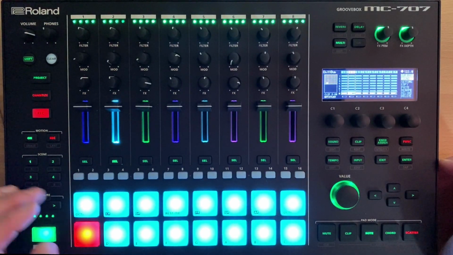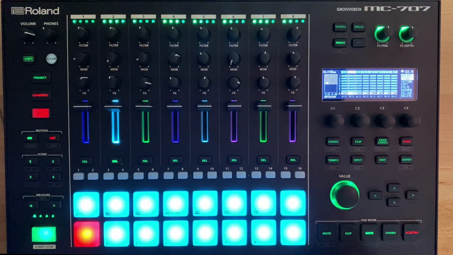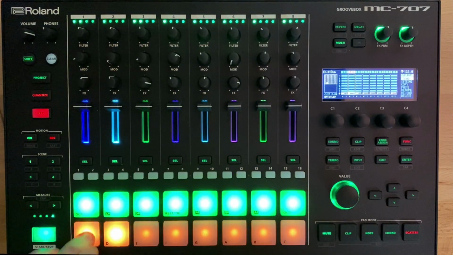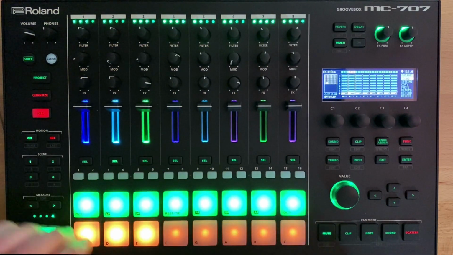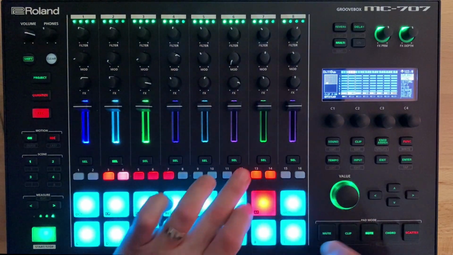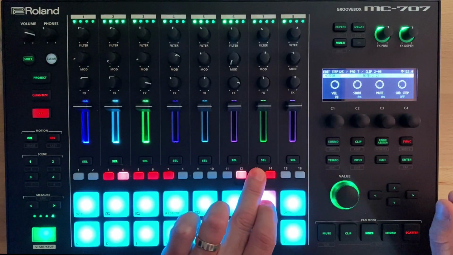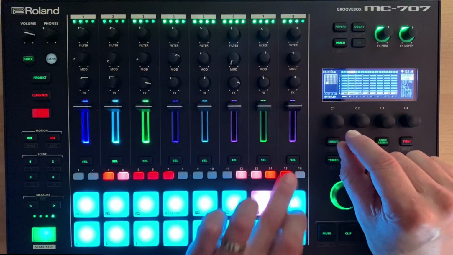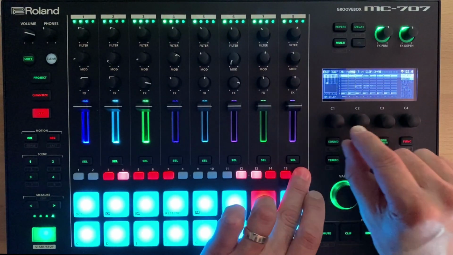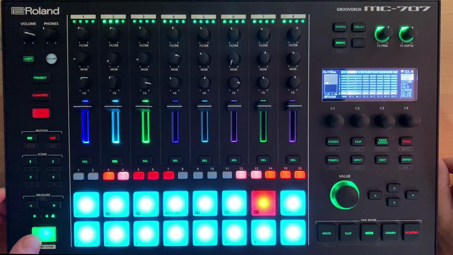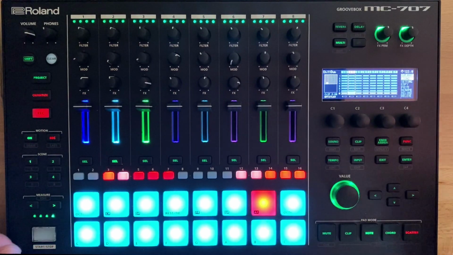So that's pretty interesting. Let's see, let's go back to my percussion sounds again. And I'm going to unmute these. So it's kind of a little buildup as that transitions over and the pattern loops.